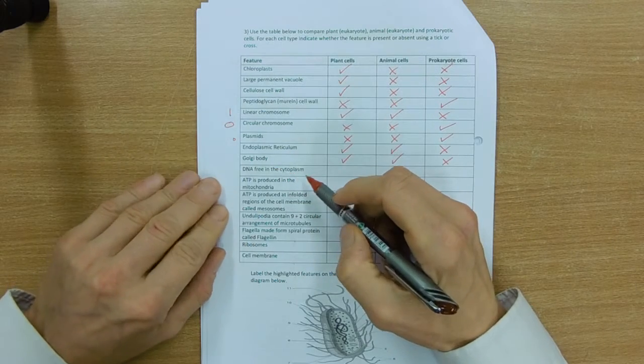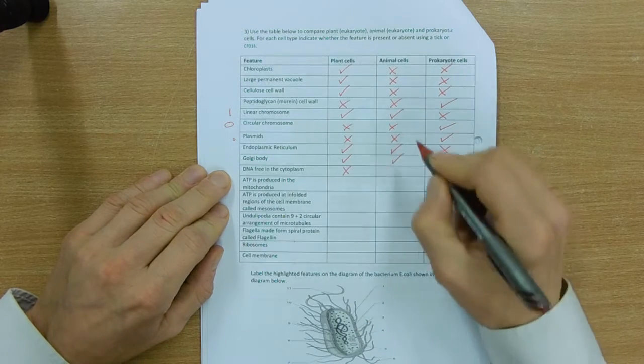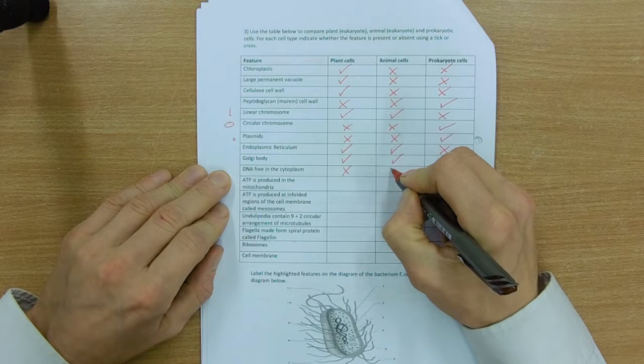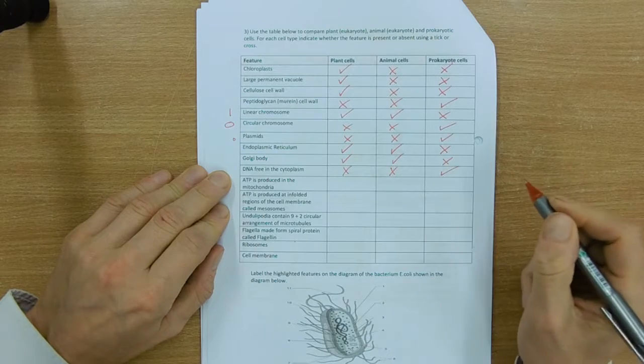DNA free in the cytoplasm. Well, the DNA in plant cells is in a nucleus, so that won't be true. Animal cells, it's in a nucleus, so that won't be true. But yes, it's free in prokaryotes.